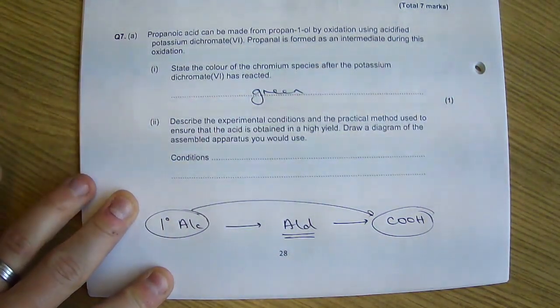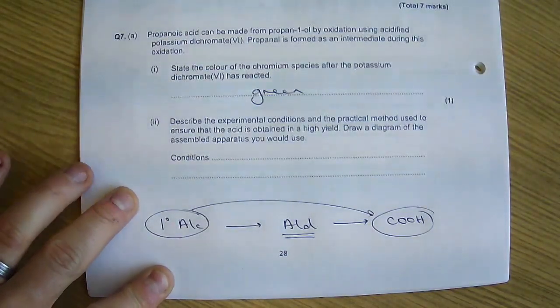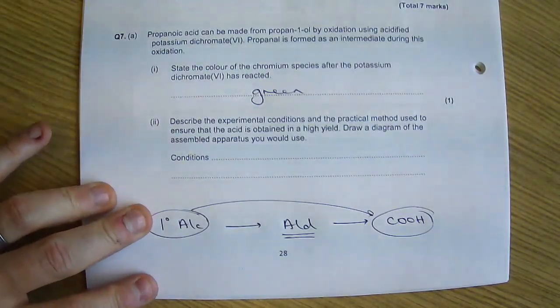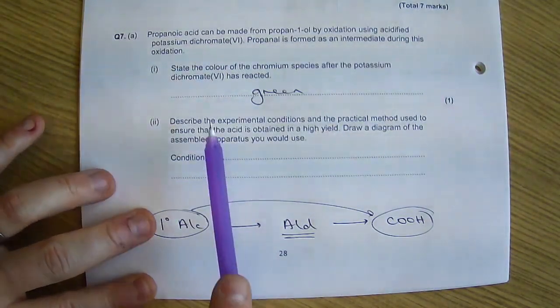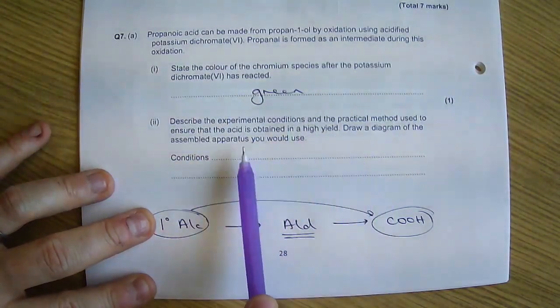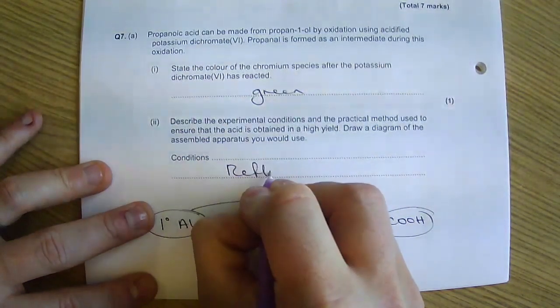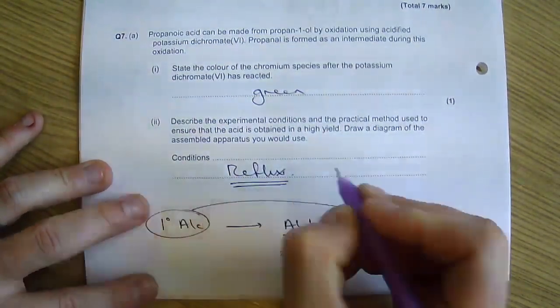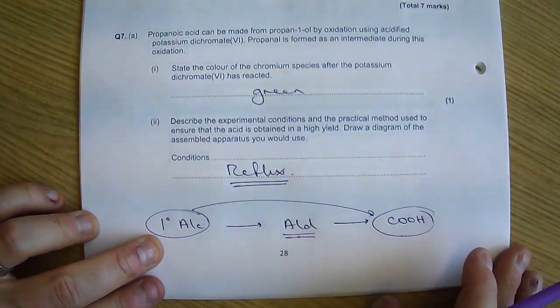Okay, so for this one, firstly, we've got to decide, are we dealing with reflux or distillation? Describe the experimental conditions and the practical method used. Draw the diagram. So the conditions, we're going to be using reflux for this because we don't want to stop off at the aldehyde. We want to go all the way to the carboxylic acid.